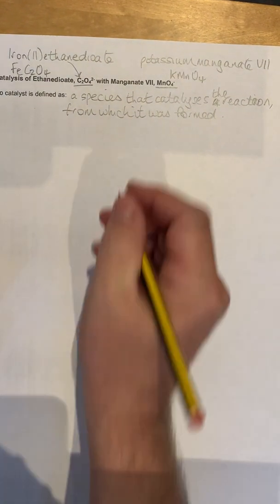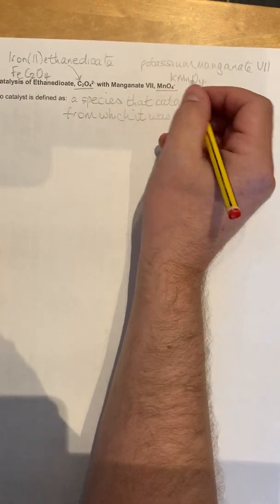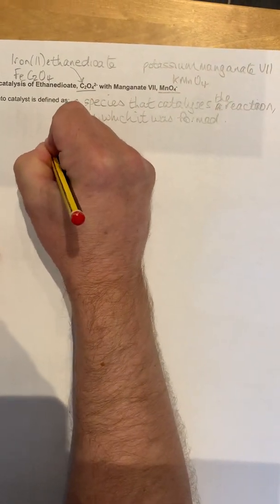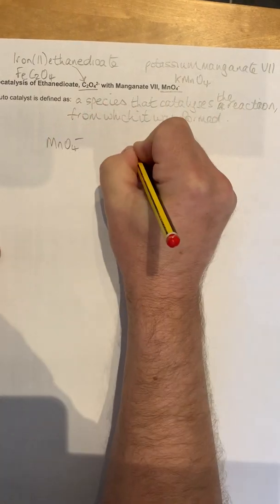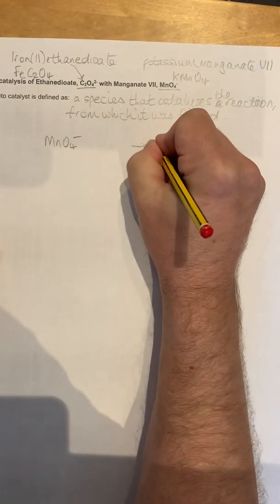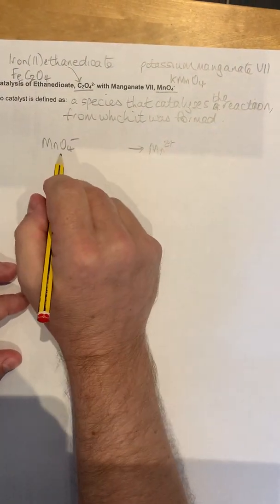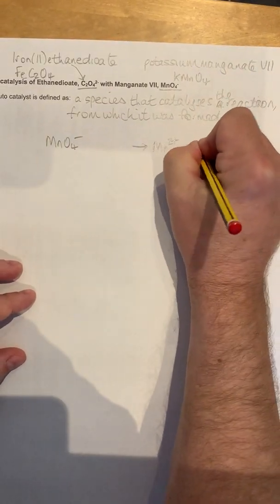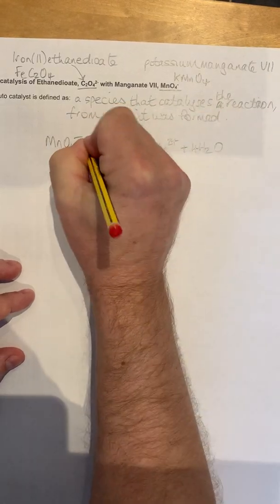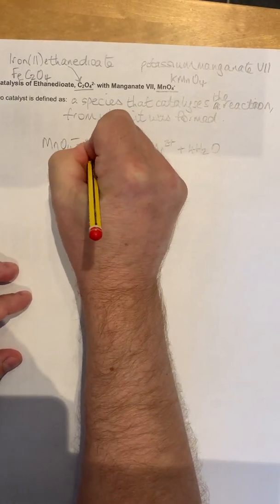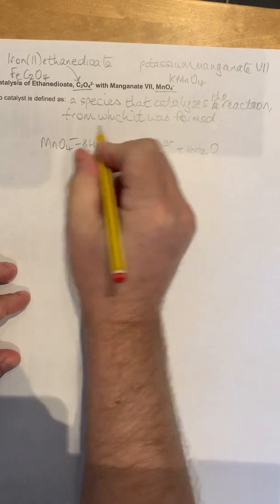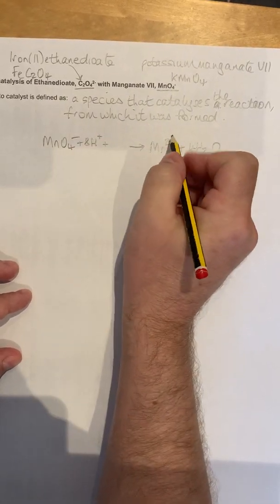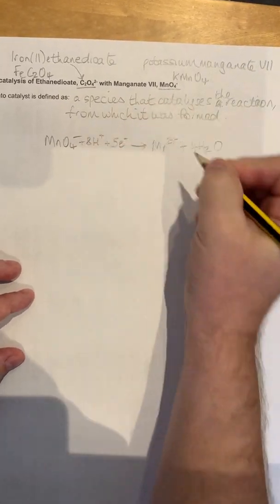Now, the thing that you need to remember is whenever we're dealing with MnO4 minus, it almost always turns into Mn2 plus. Now we need to write a half equation for that. So manganese balances, 4 oxygens, we need 4 waters, we need 8 H pluses on this side, and then on the left it's +7, on the right it's +2, so we need 5 electrons.